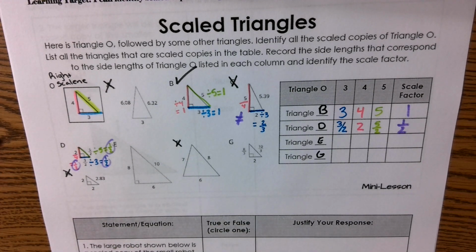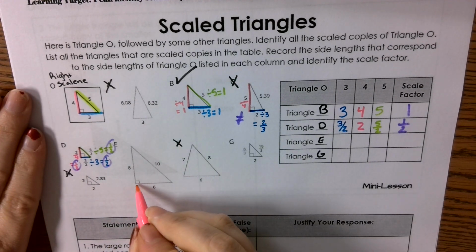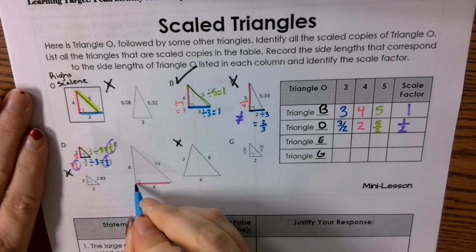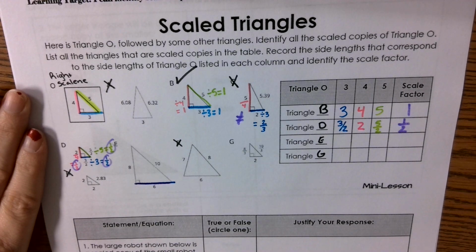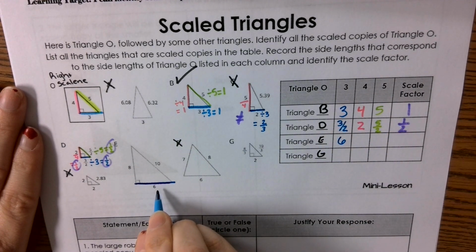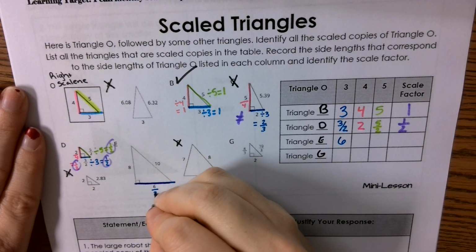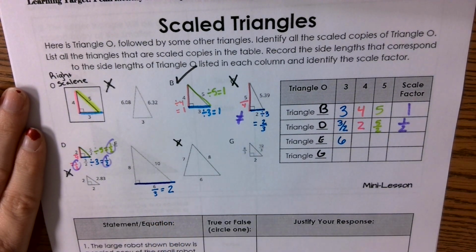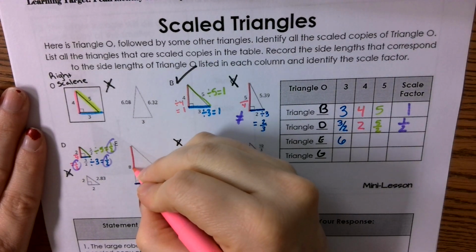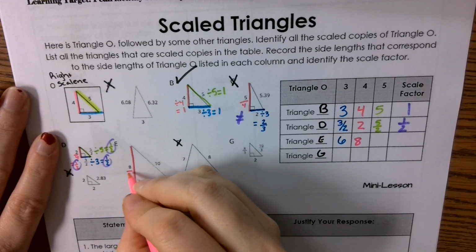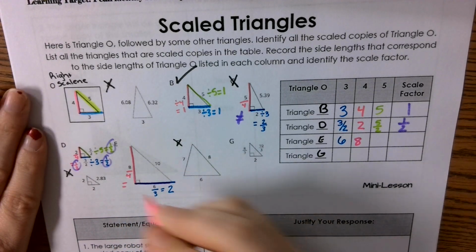Let's now do the same thing for triangle E. I have a base measurement of 6. What am I going to divide the 6 by? Again, 3. We're going to divide 6 by 3. What's 6 divided by 3? 2. Okay. We have a height of 8. What am I going to divide the 8 by? 4, right? Because the original was 4. We're going to divide that by 4, and that's going to equal 2.